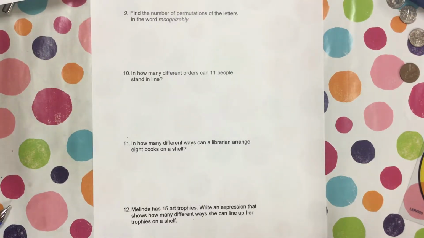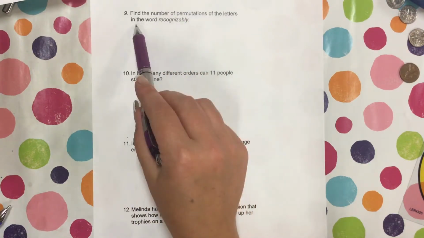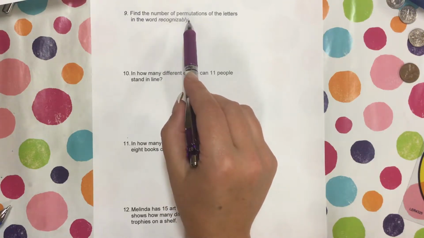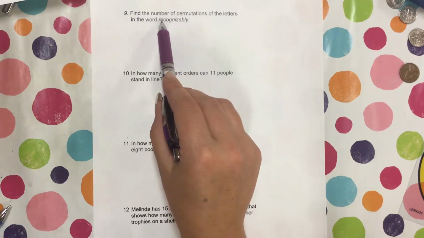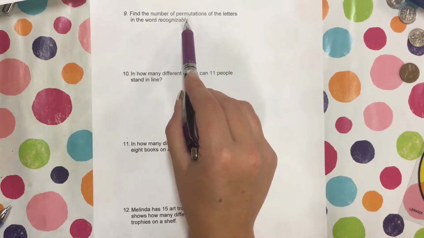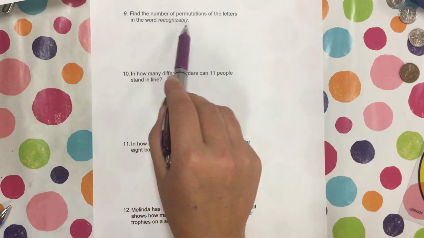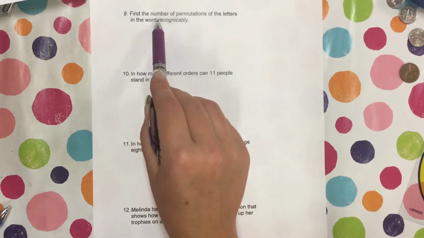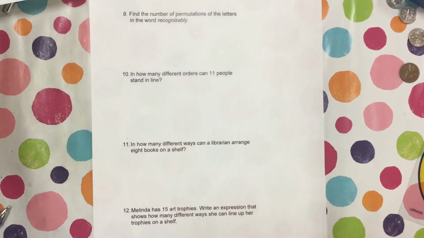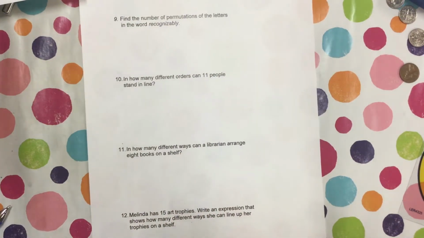Okay, we're back with problem 9. Problem 9 states, find the number of permutations of the letters in the word recognizably. That's a lot of letters in that word. That's 1, 2, 3, 4, 5, 6, 7, 8, 9, 10, 11, 12. Whew! That is a lot of letters. Okay, there's 12 letters. Let me make sure. 1 through 12. All right, 12. We can do this.